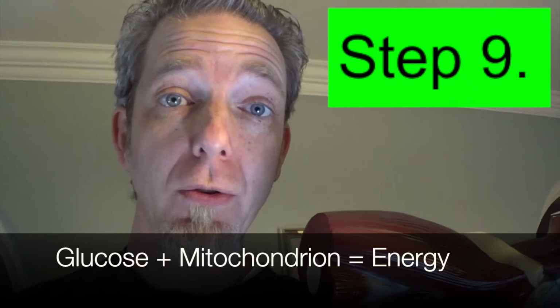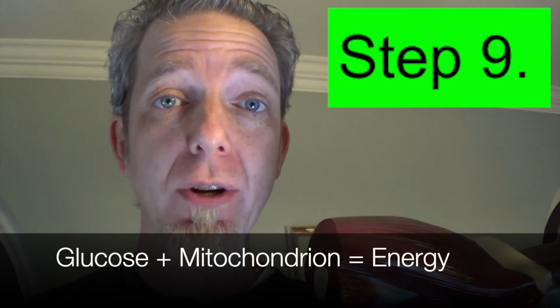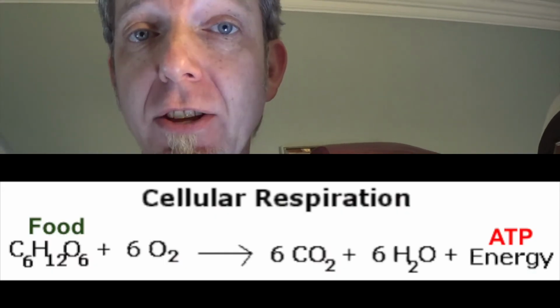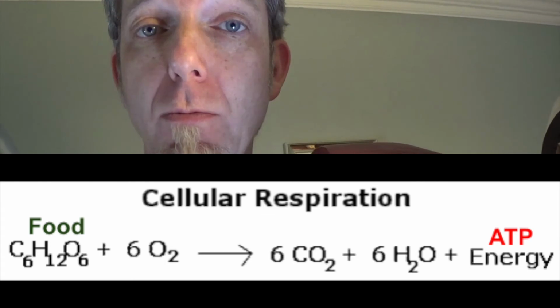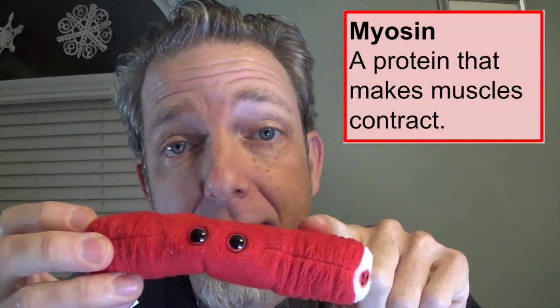Step 9. The glucose molecule gets picked up by a mitochondria inside the muscle cell. And that mitochondria is going to use that glucose in the process of cellular respiration to turn that glucose into a molecule of energy storage packet called ATP. Step number 10, the ATP molecule is going to go to a myosin fiber, a myosin protein that's inside the muscle cell that will make that muscle cell contract, but it has to have energy to make that muscle cell contract. So it has to use the ATP that it got from the glucose, that it got from the bloodstream, that came from the small intestine that had finished breaking down all of the food from my breakfast.